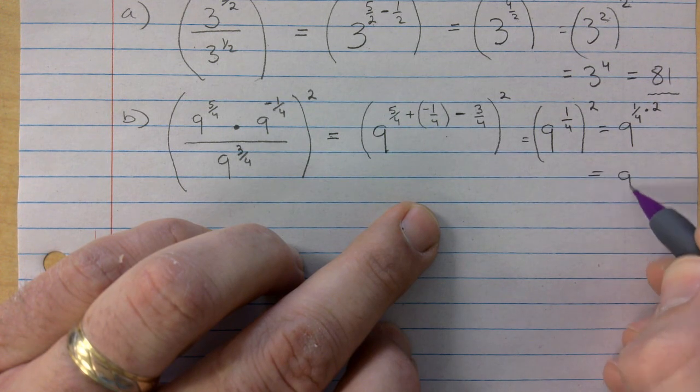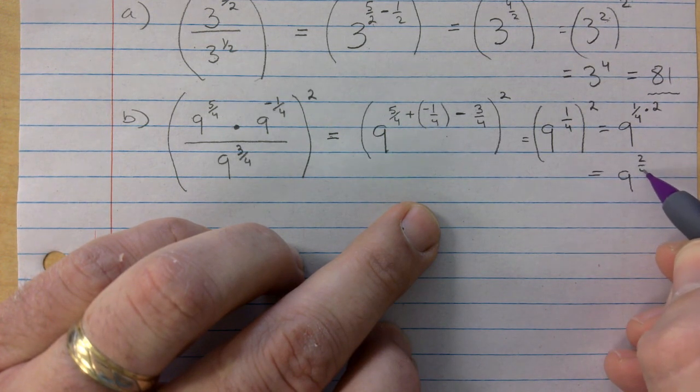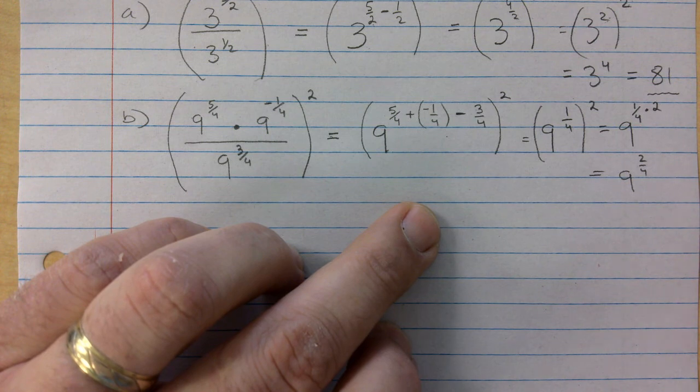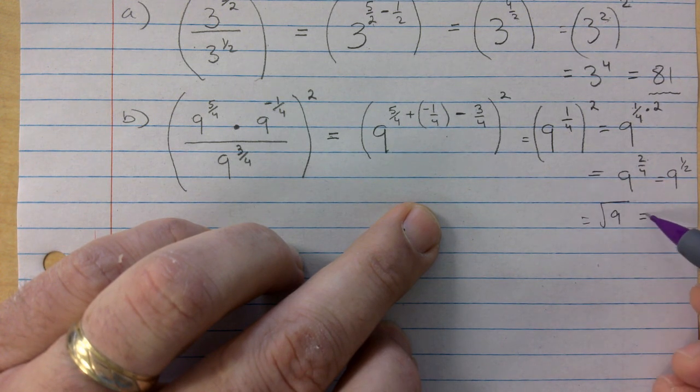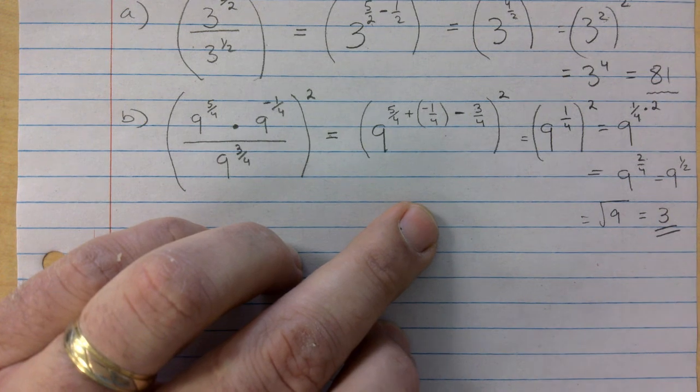And that is just 9 to the 2 over 4, because 1 times 2 is just 2, 4 times 1 is 4. That is really 9 to the 1/2, if you reduce the fraction here. That is square root of 9, which apparently I forgot how to do. I didn't know that square root of 9 is 3 earlier, but there it is, it's 3.